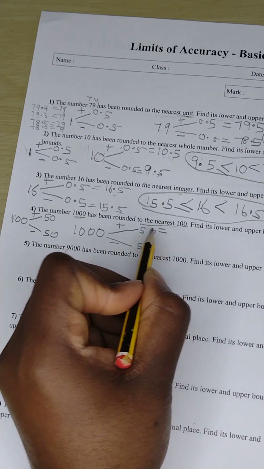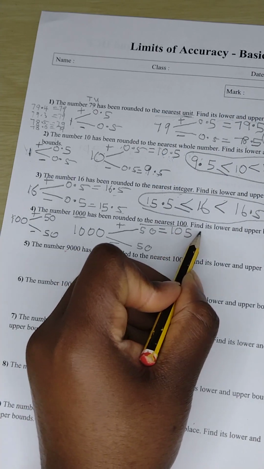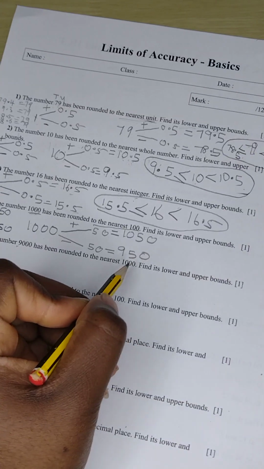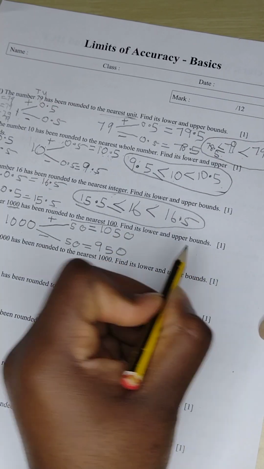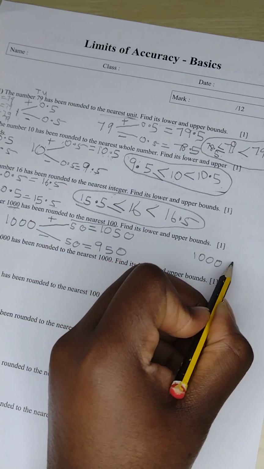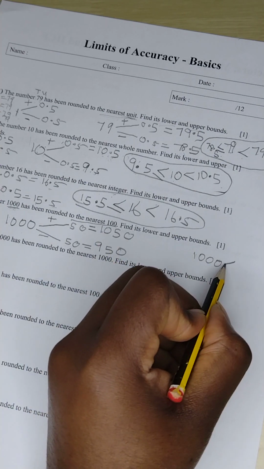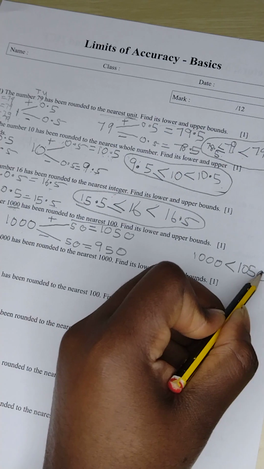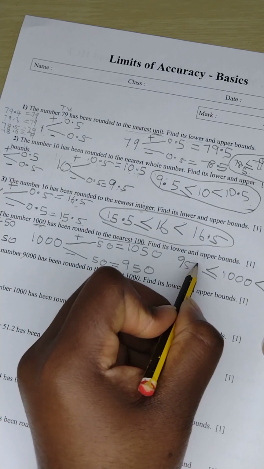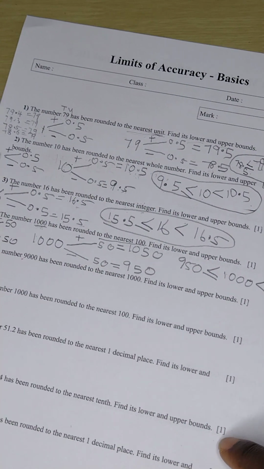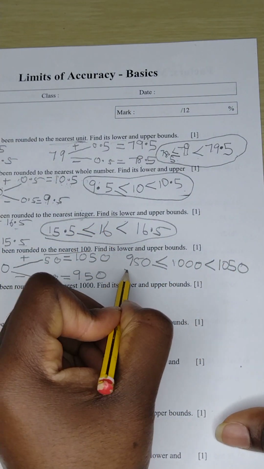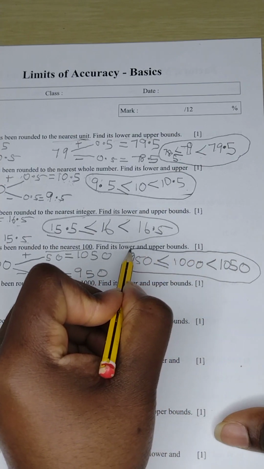So 1000 adding 50 is 1050. 1000 subtracting 50 is 950. Okay, so our answer then is, you get the question you've been given, which is the 1000. So 1000 is less than 1050, and then 950, so less than or equal to. So that there is our answer, or how you would write it down.